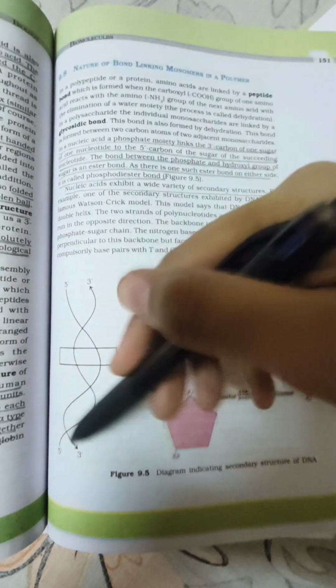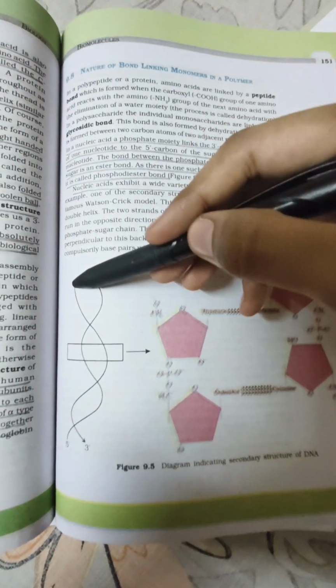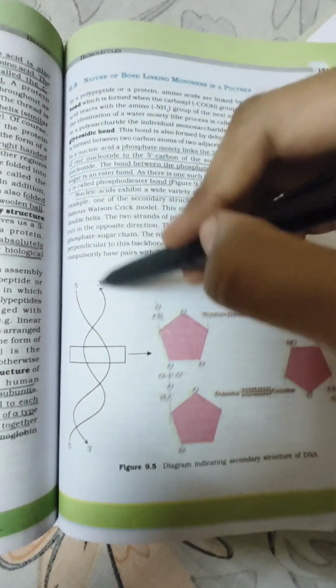Nucleic acids exhibit a wide variety of secondary structures. For example, the secondary structure exhibited by DNA is the famous Watson and Crick model. We find it like this. They are actually anti-parallel. If this 5' is going like this, here you always get your 3'. I think it's mentioned somewhere. Yeah, it's anti-parallel.